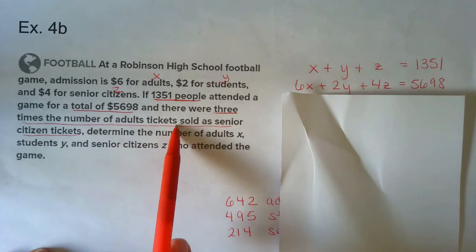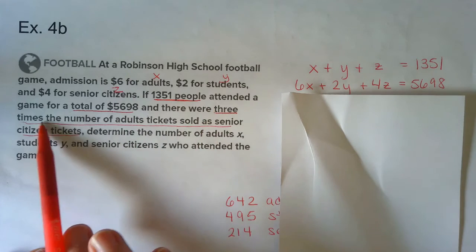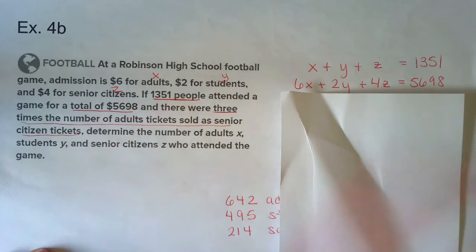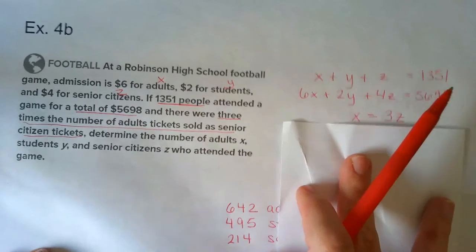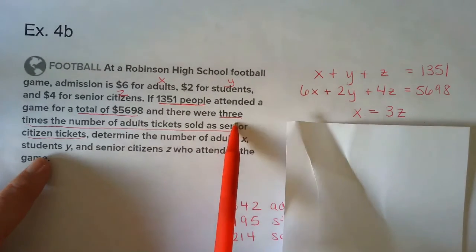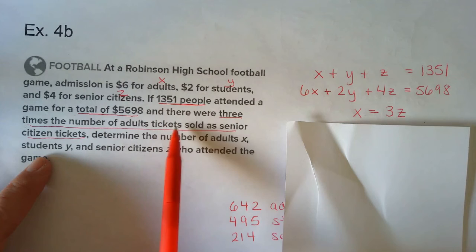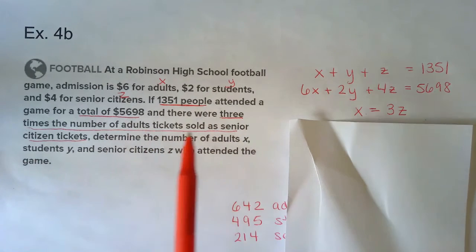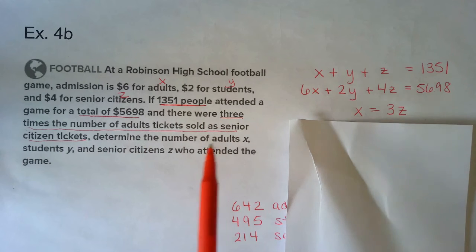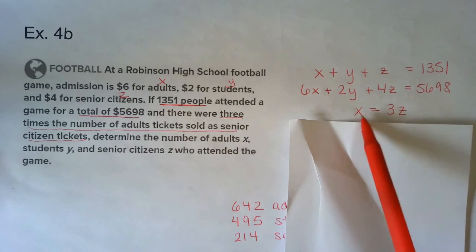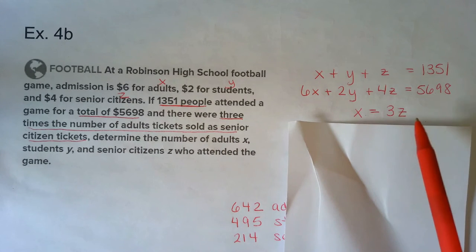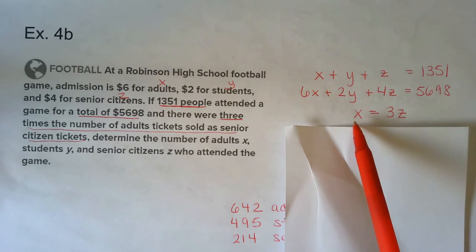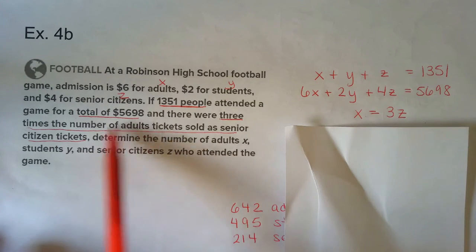Then down here I saw my third equation: 3 times the number of adult tickets sold as senior tickets. So for this one, I had 3 times my senior tickets so that it would give me my adults. This wording always throws people off because you had 3 times the amount. That means that your adult tickets have to be bigger than your senior tickets. So I'm taking my senior tickets times 3 to get my adult tickets. And that always confuses people when trying to understand that.